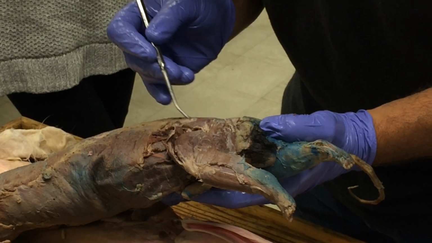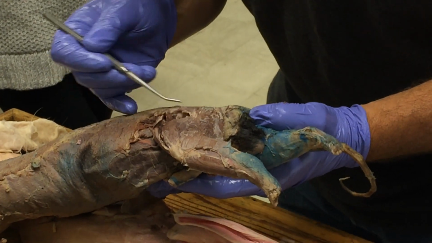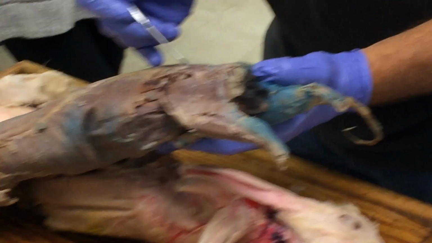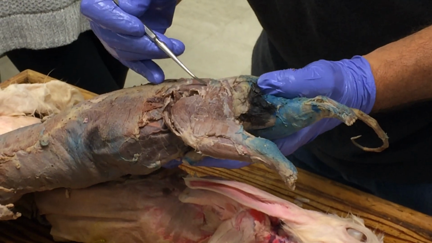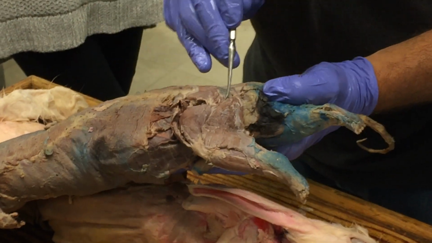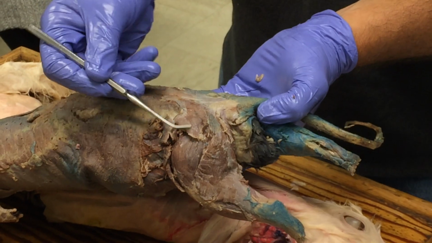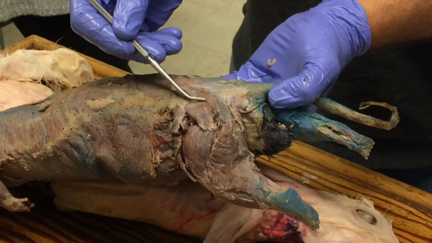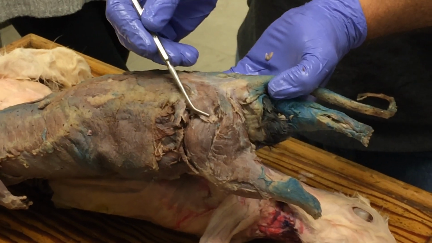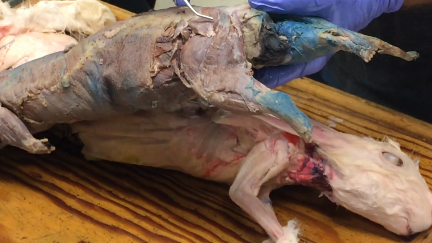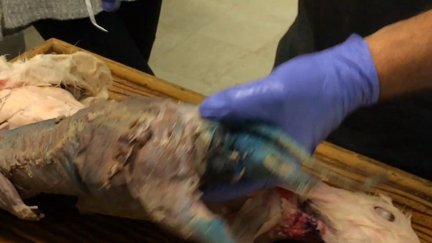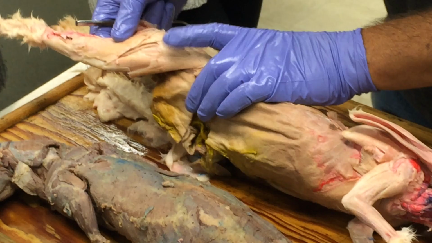Oh wait, no, that was something else. Never mind. Okay. No. Yeah, it's a little slip in the back, and it's not quite cleaned up on this mink, but this main part that we're seeing here is the gluteus medius. Okay. Superficialis is going to be back in there.